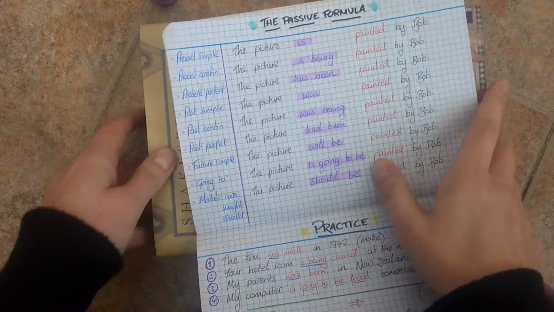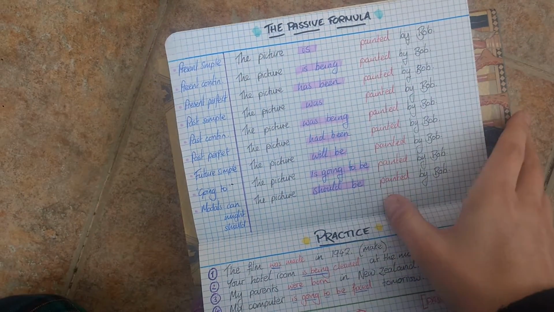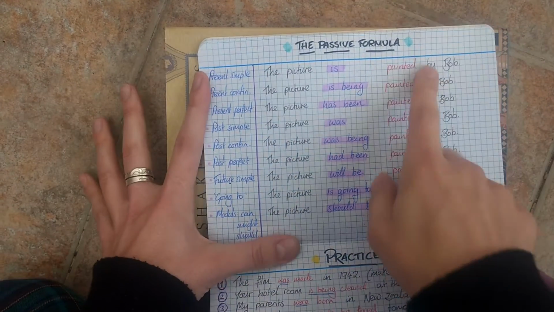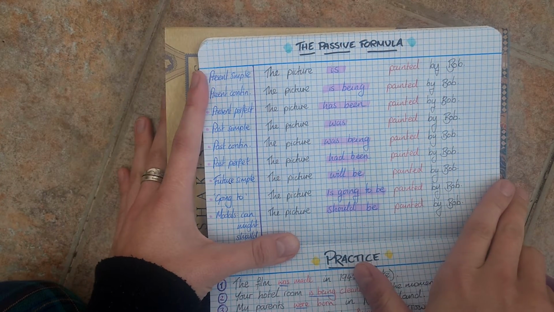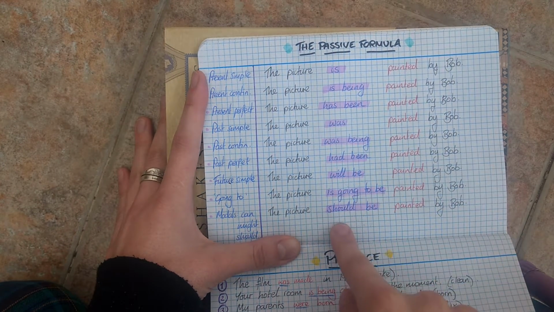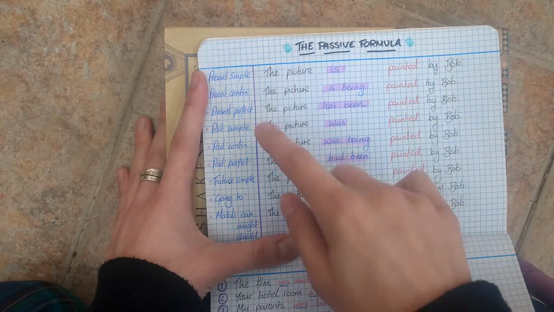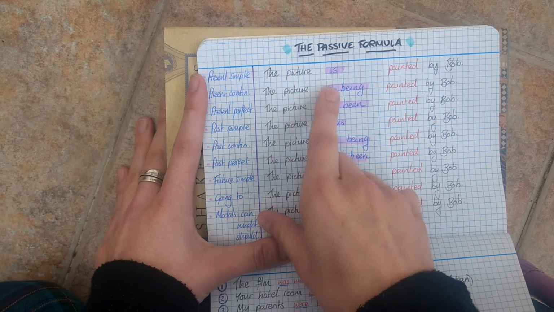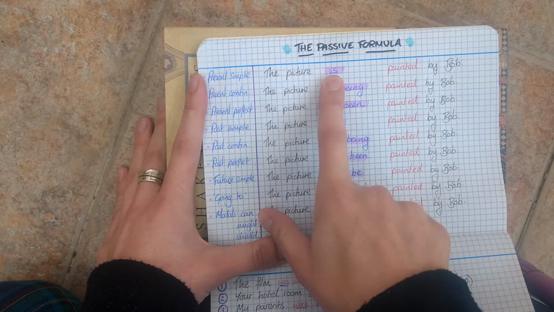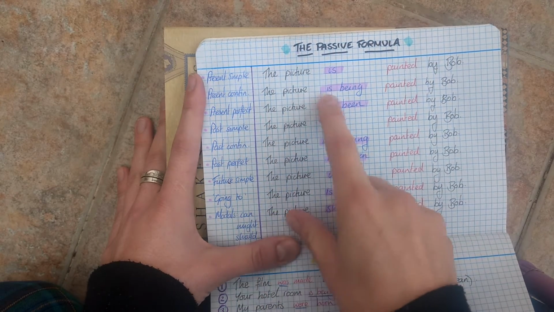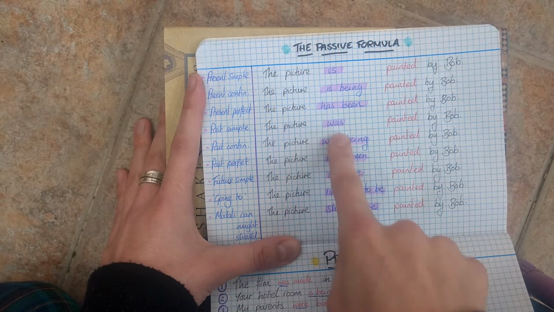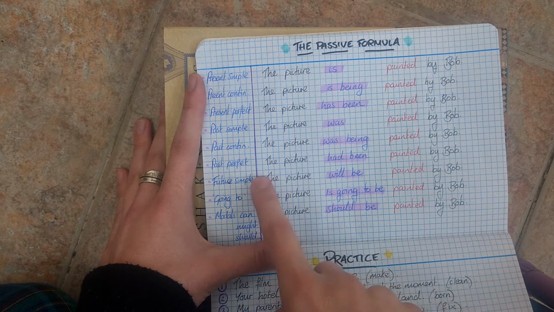So let's have a look at some notes I made. I know this looks a bit scary and complicated, but don't worry. So, guys, this is everything you need for the basic passive. It has all the structures, and it shows you how it changes with present simple. It's just the verb to be as is.